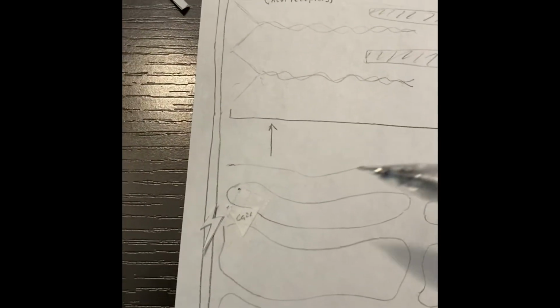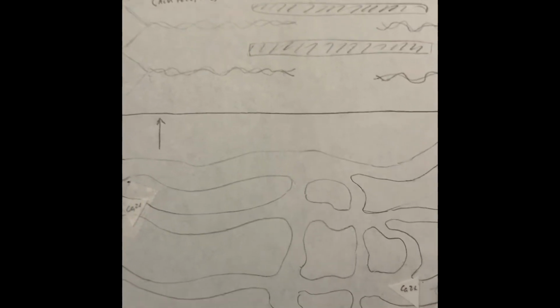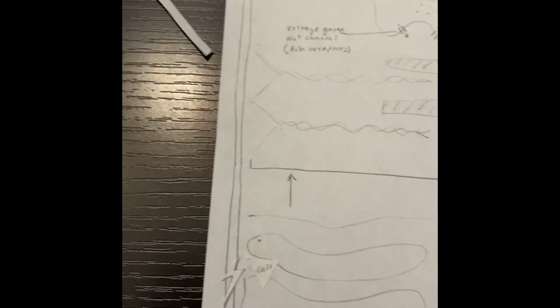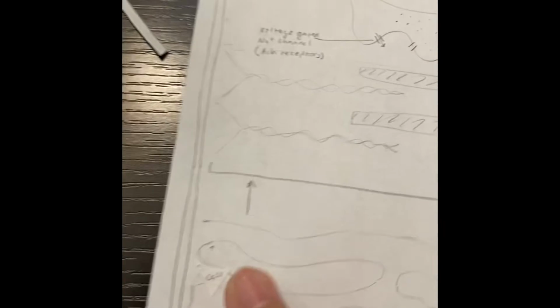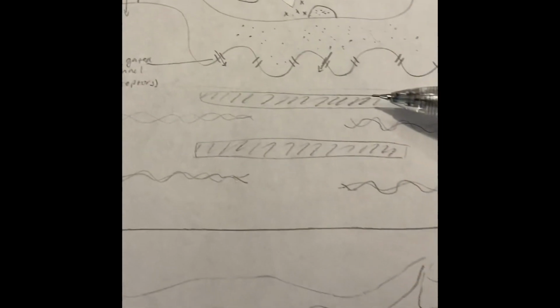the sarcoplasmic reticulum, which houses calcium. And the sarcoplasmic reticulum is on top of the thick and the thin filaments. I just drew it separately. And so it releases calcium here. And now we're just gonna take a closer look at these.